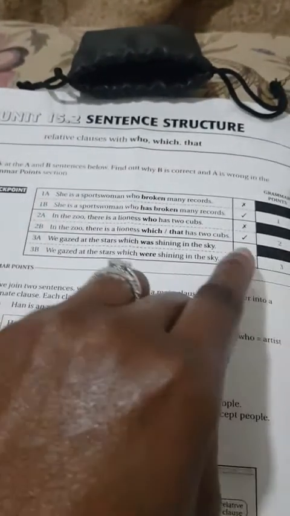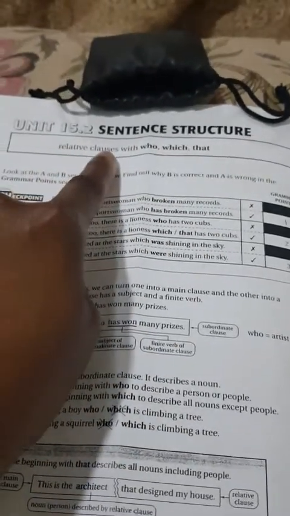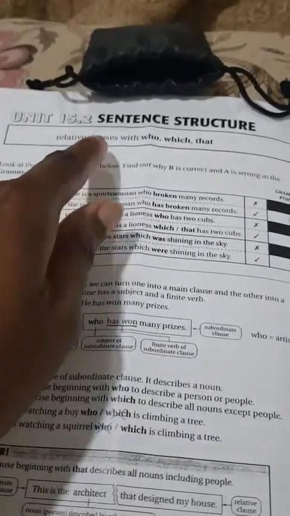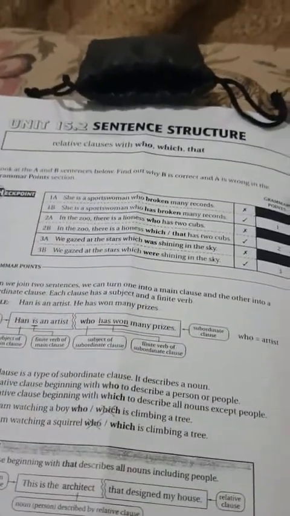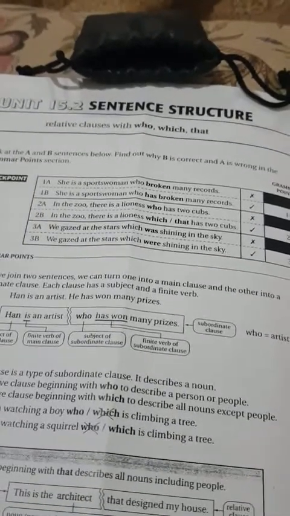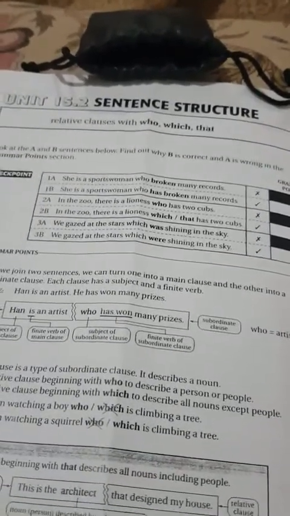Okay? Now, relative pronouns are used to introduce relative clauses. Before I go ahead, you're going to notice that lately we've been mentioning clauses and phrases a lot. So, the point I'm trying to make is that the word clause is not alien to you.